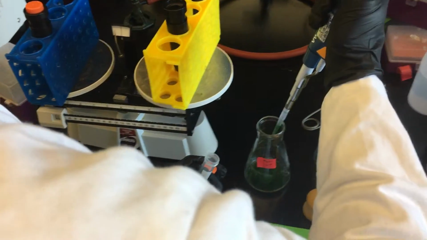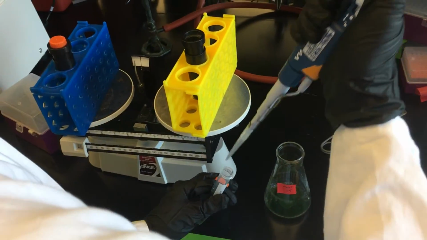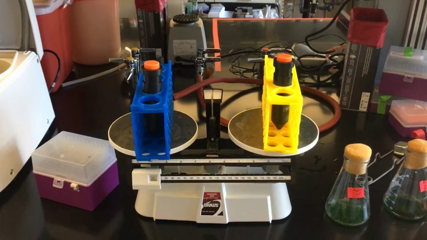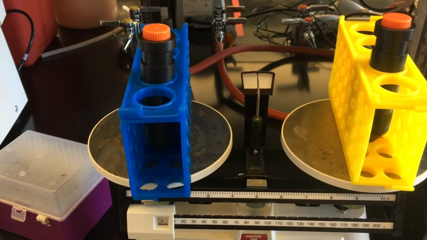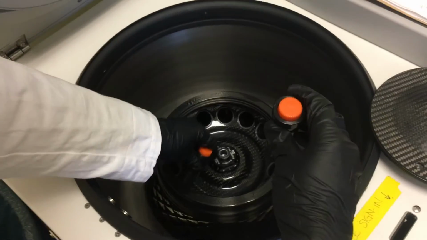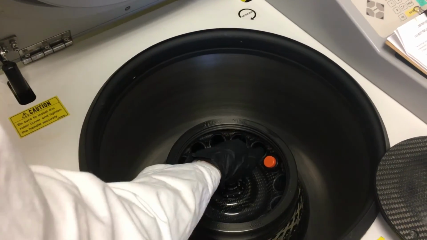Here we're making sure the tubes are equally balanced by removing liquid from one tube. The tubes are equally balanced. We are ready to centrifuge. As you can see, the centrifuge tubes are being placed so that they are separated evenly.